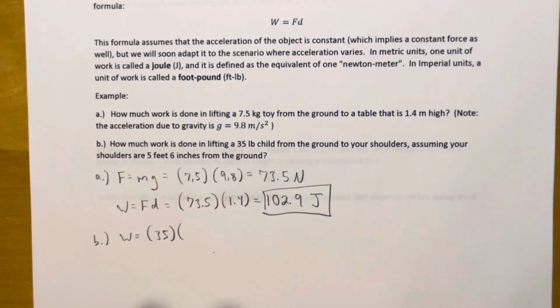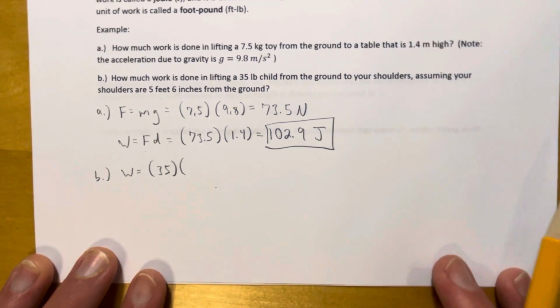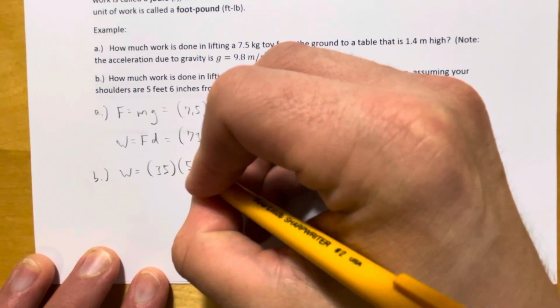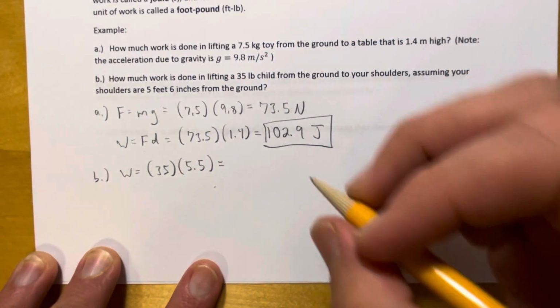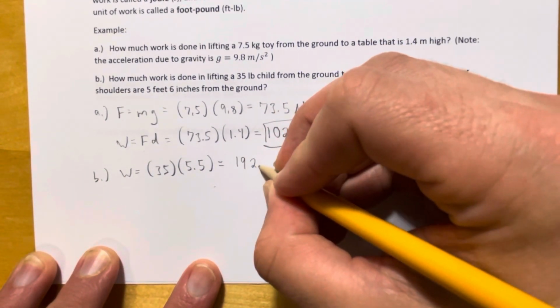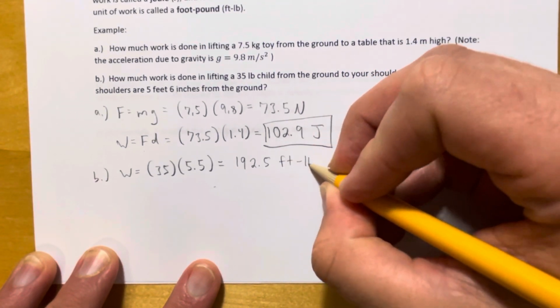in order to have the correct units here. So 5 feet 6 inches, I know that 6 inches is half of a foot. So 5 feet 6 inches can be thought of as 5.5 feet. This works out to the thing I started to write up here, which is 192.5. Remember to include your units, foot-pounds.